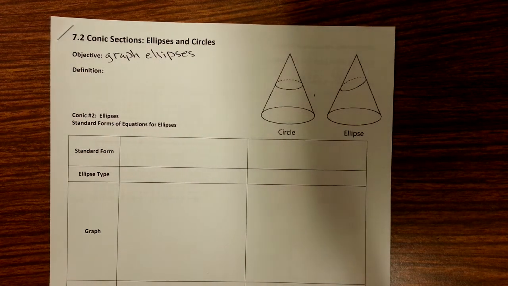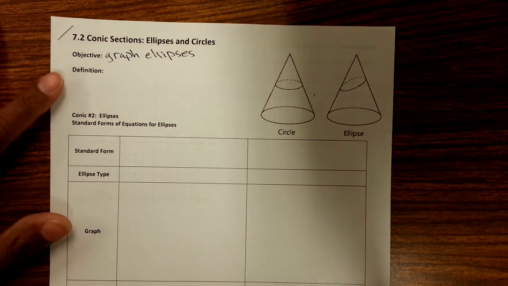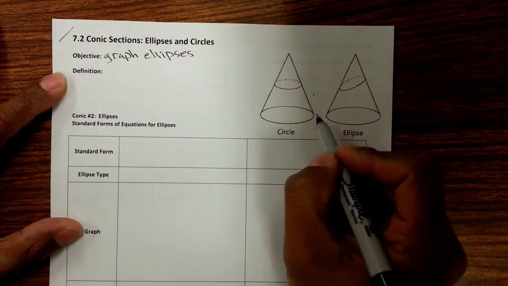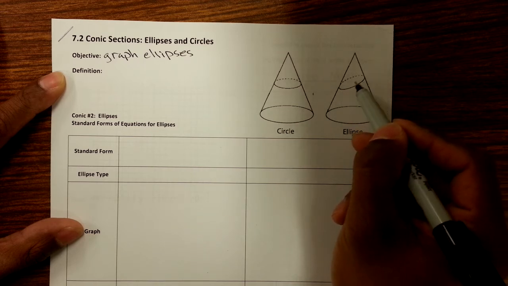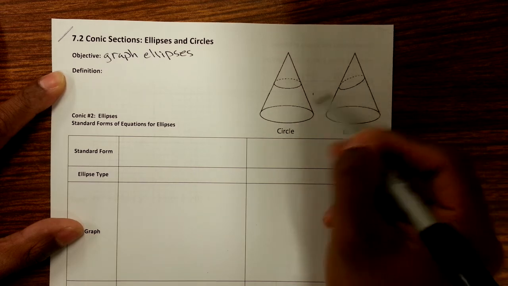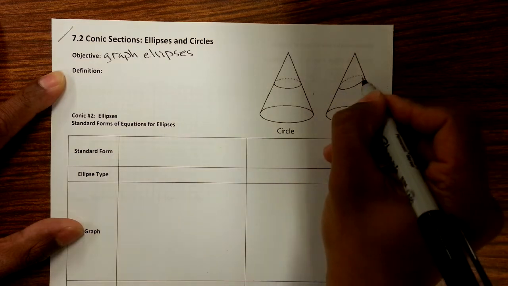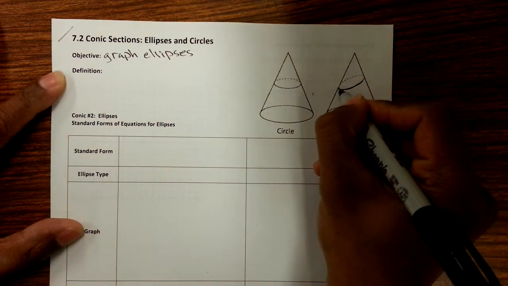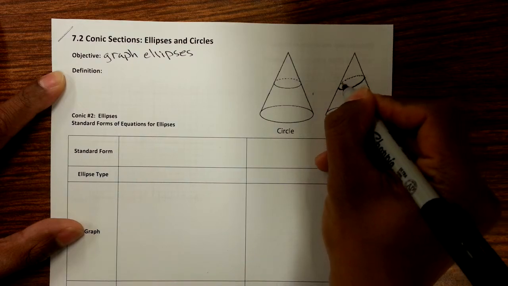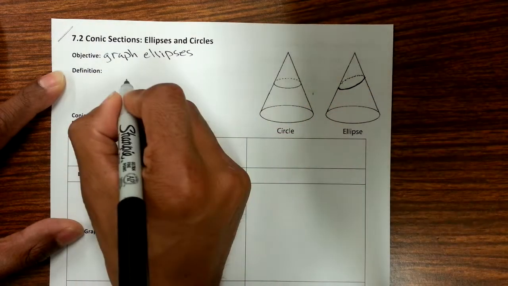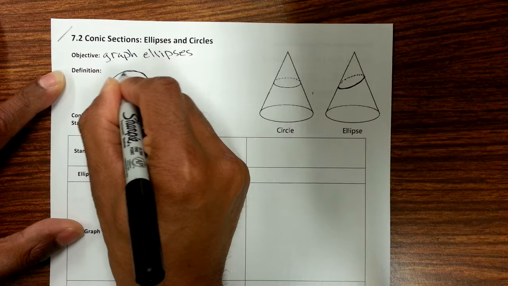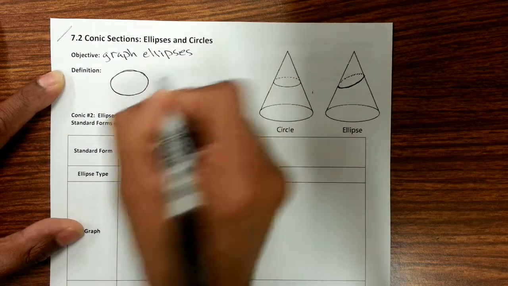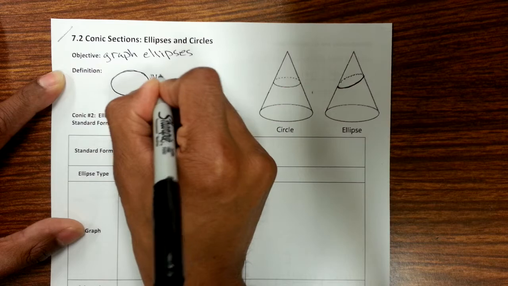Now, an ellipse has a very special definition, and I'm not going to get into the technical math definition of it, but I just want to describe what an ellipse is. Essentially, you're going to take a cone and slice it diagonally, where you enter one side of the cone and you exit the other side. When you do that, you create a slice something like what's pictured here. If you were to take a look at the slice, your ellipse is going to look something like that.